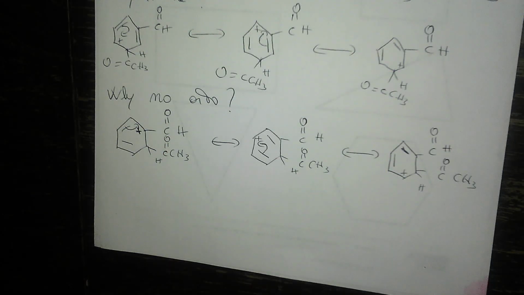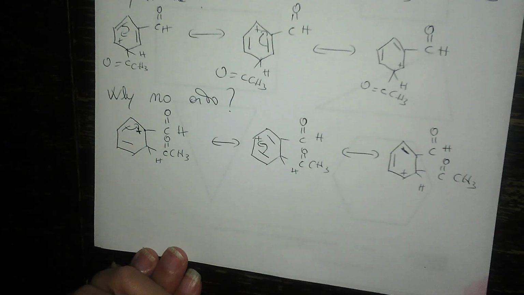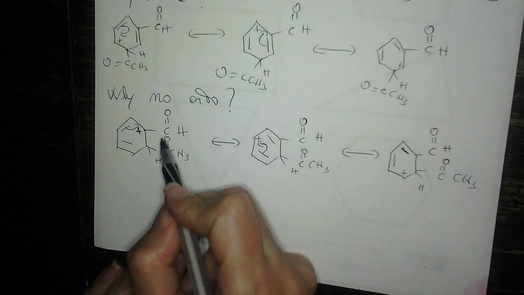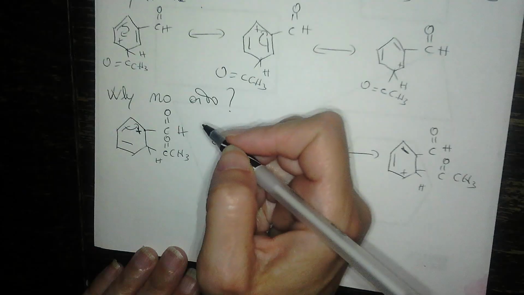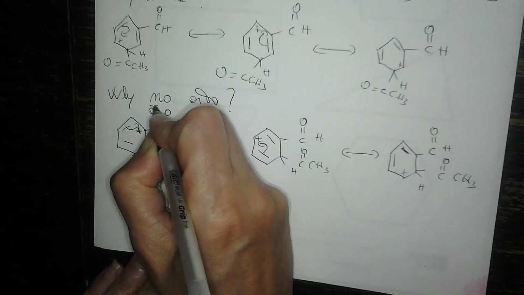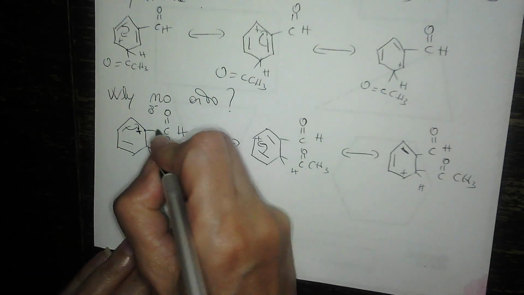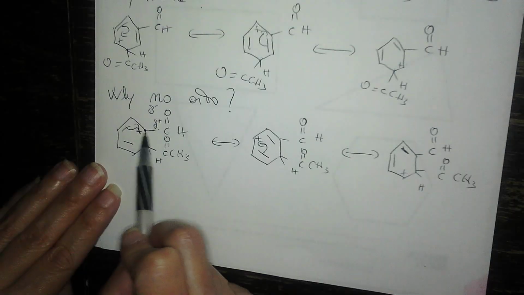What's the problem here? One of these resonance structures is extremely unstable, and it's this one. Why? Because on this carbon you have a net positive charge. When you go outside, you have the carbon and the oxygen. You learned in chemistry 1 that oxygen is very electronegative, so we give the oxygen delta minus. The carbon is less electronegative, so you give a delta plus. So what's the problem here? The problem is that you have a plus and a delta plus, meaning you have two elements, both positive, which means that here there is instability, there is repulsion.